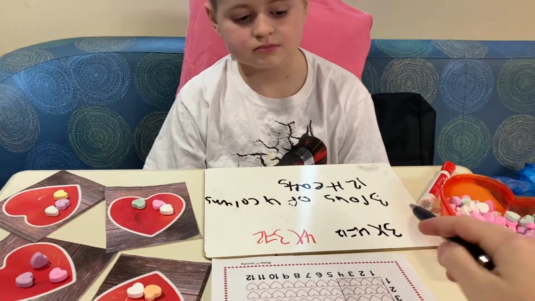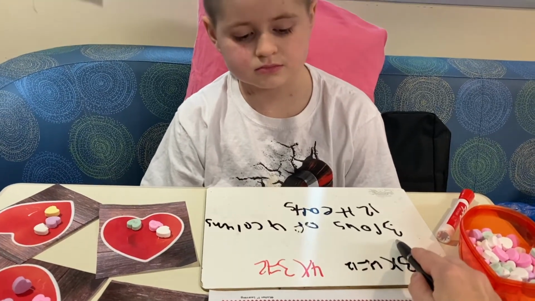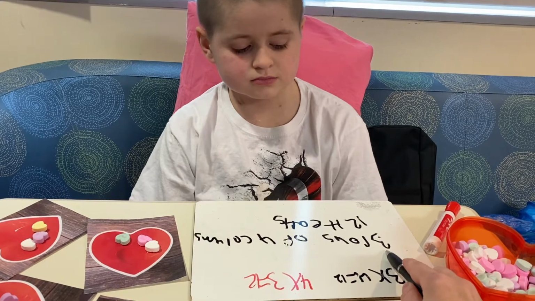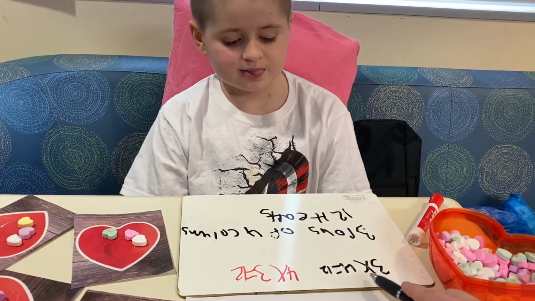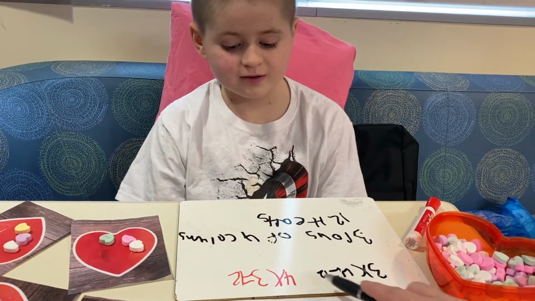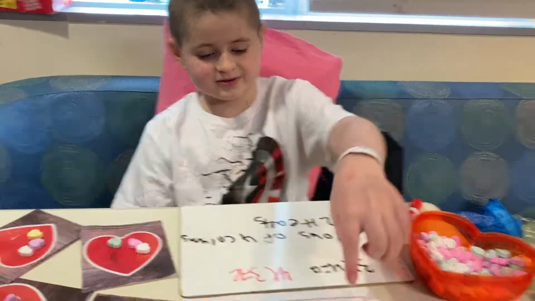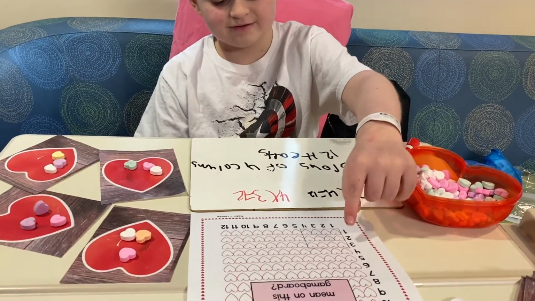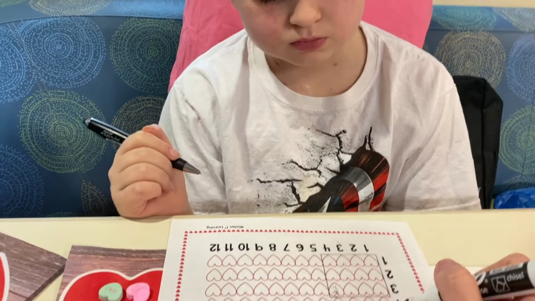What did you tell me about this line right here? 3 rows of 4 columns. So 3 rows of 4 columns. 4 rows of 3 columns. So it would be 4 rows. So you said 4 rows, right?